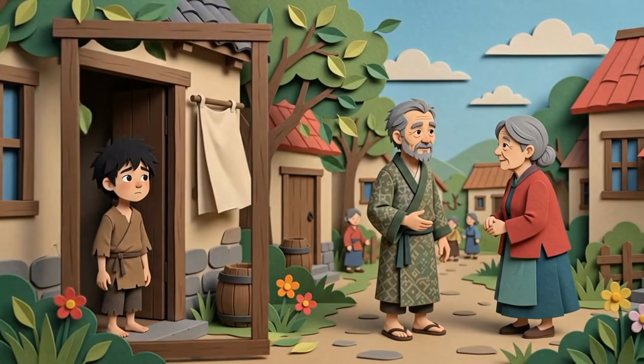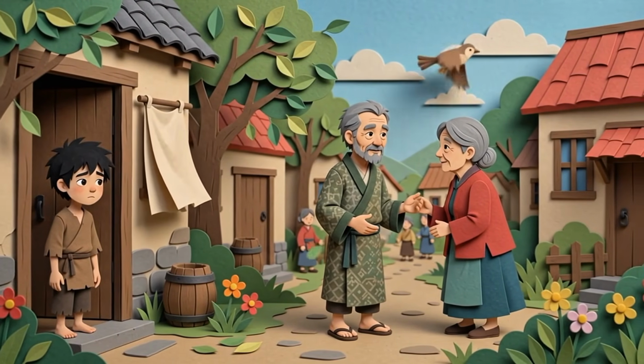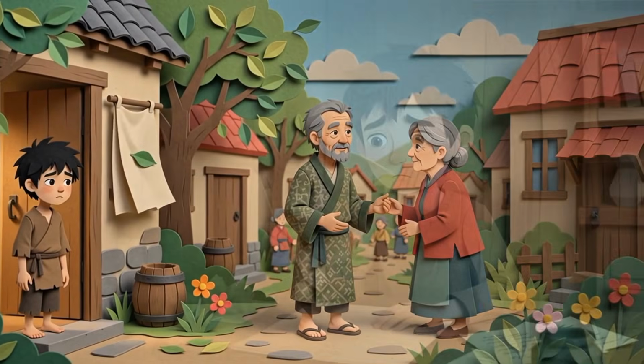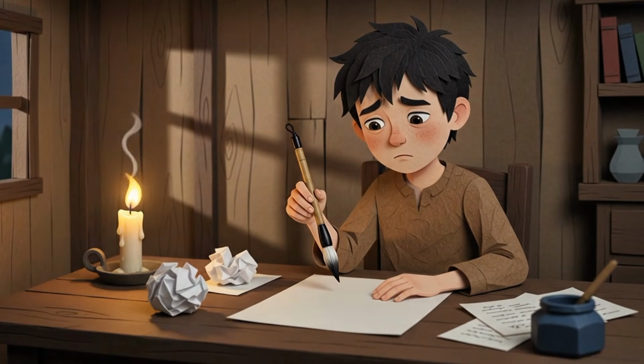Outside, his father's voice drifted through the door. Another year wasted, he told a neighbor. He didn't know Lynn could hear. Lynn's hand trembled over his brush. He almost set it down. He almost gave up. Instead, he picked up a fresh sheet of paper.